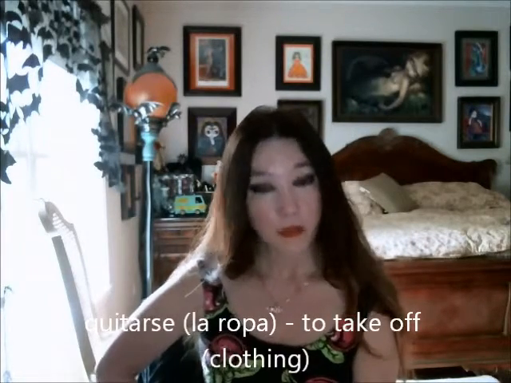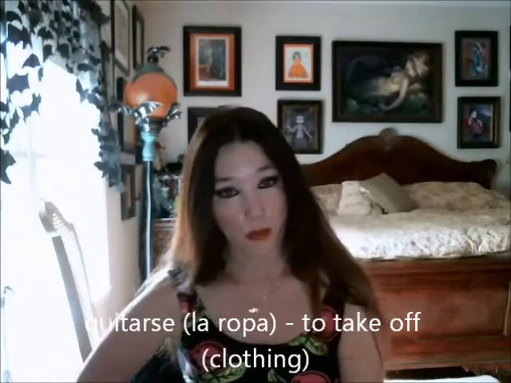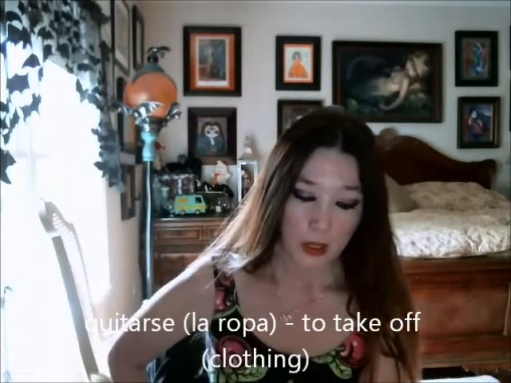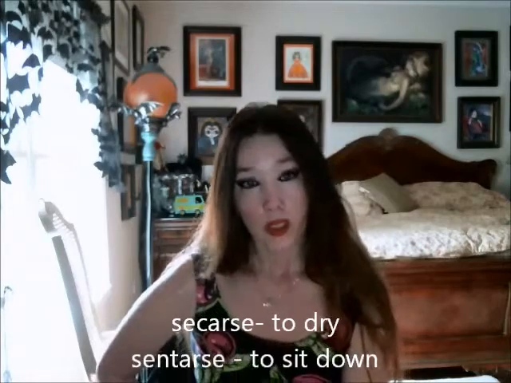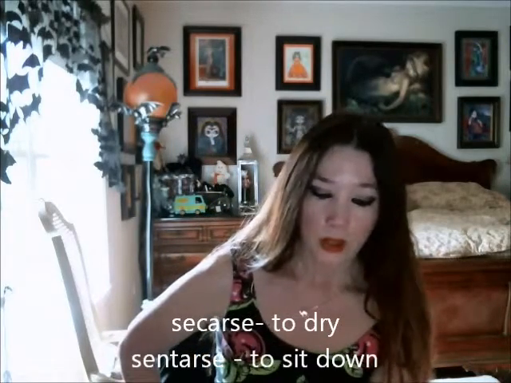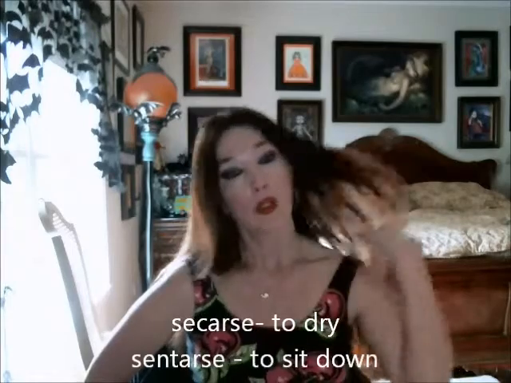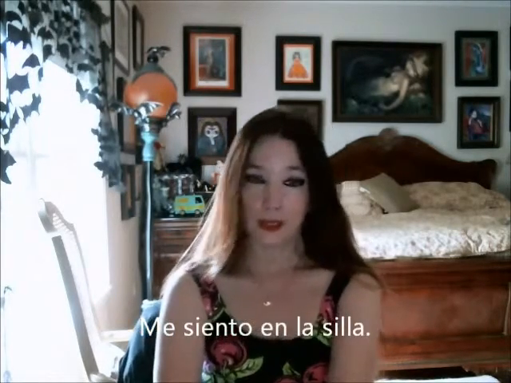And this is another verb that can be non-reflexive because poner by itself means to put or place. But ponerse is to put on. And then quitarse is to take off. So you could quitarse la ropa, take off clothing. Secarse, secarse is to dry. Sentarse, sentarse is to sit down. Por ejemplo, and that's an E to IE stem changing verb. So, por ejemplo, me siento en la silla. I'm sitting down in the chair.